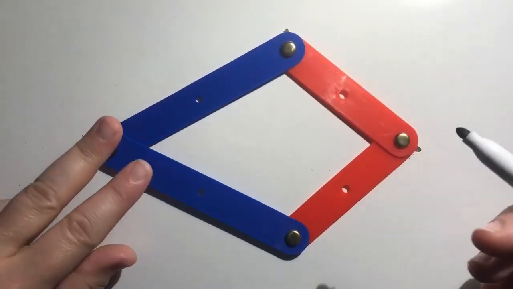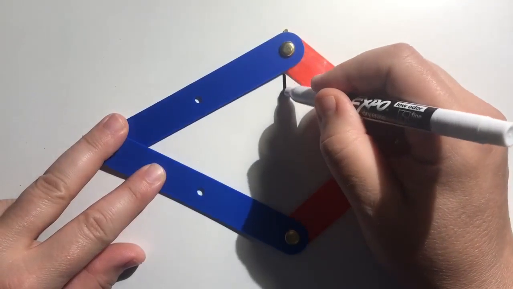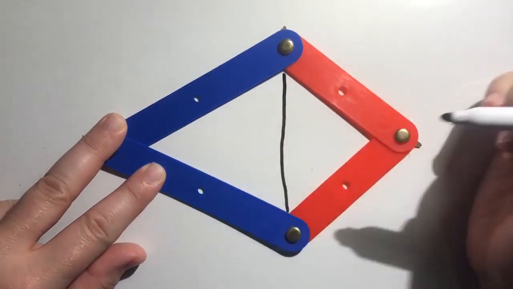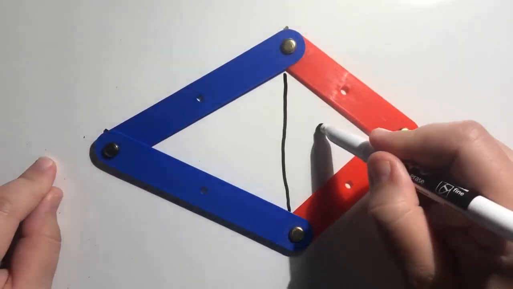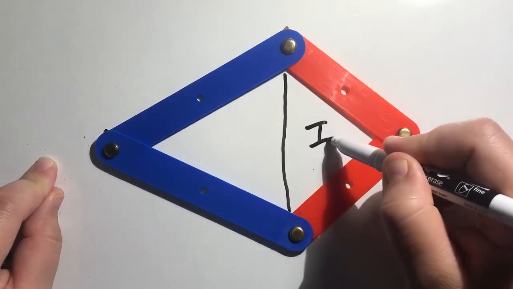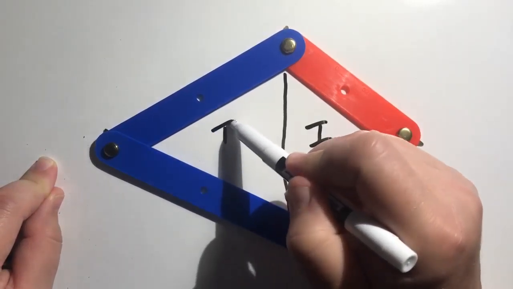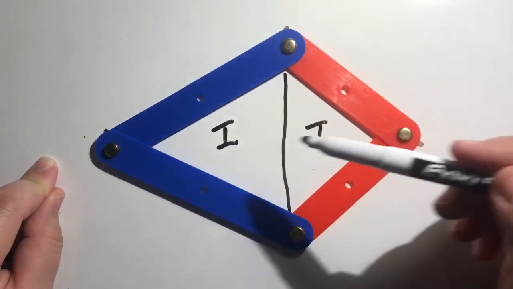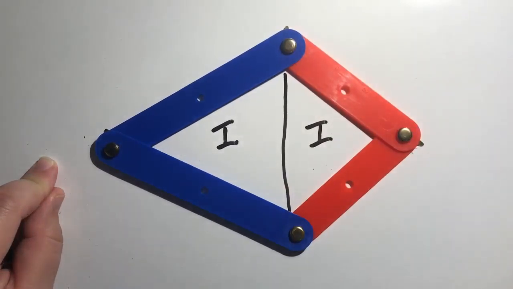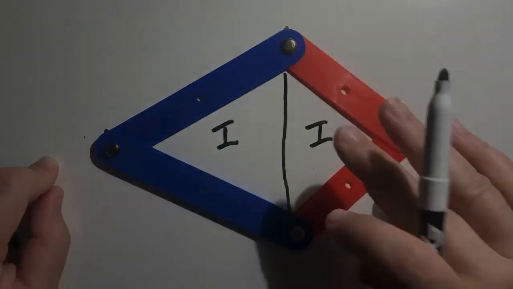What else can we say? Well, if I draw a diagonal just right here, you'll notice that this is an isosceles triangle right here, and this is an isosceles triangle right here. But they're not the same isosceles triangle, they just are isosceles triangles.